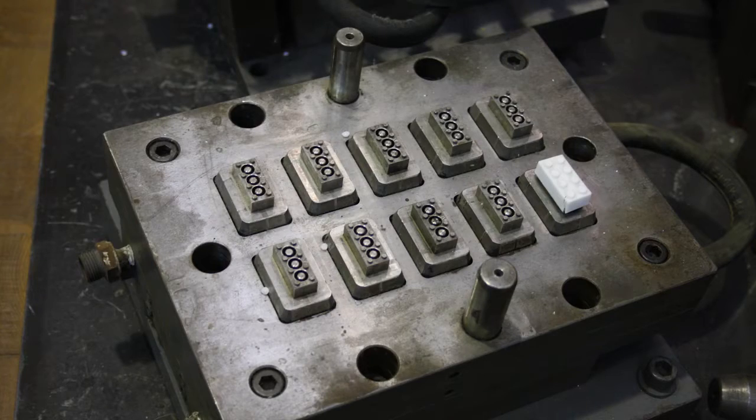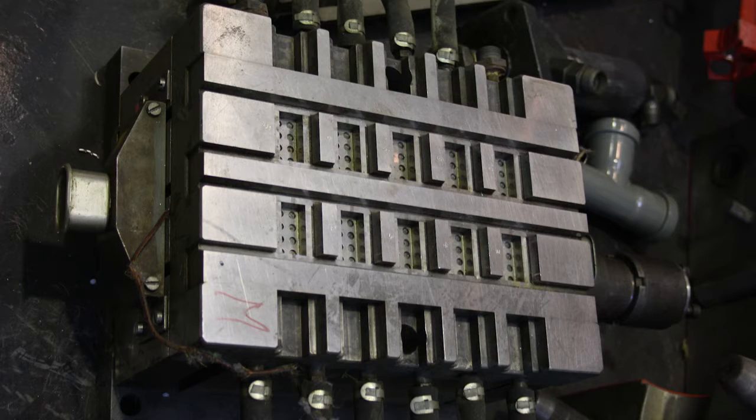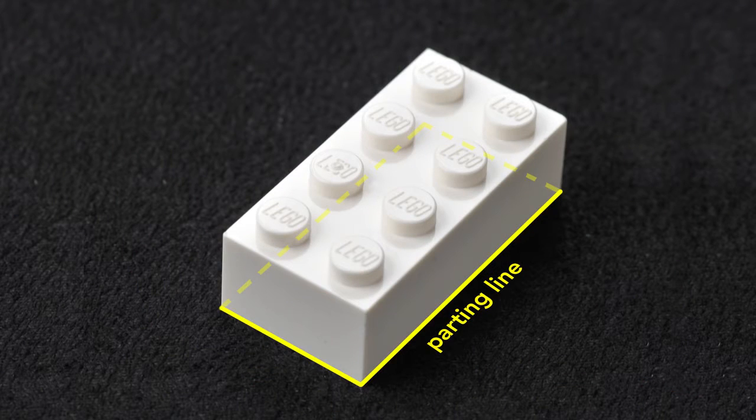The core half and the cavity half of Lego molds are designed so that the parting line is at the bottom edge of the brick. This hides the parting line.